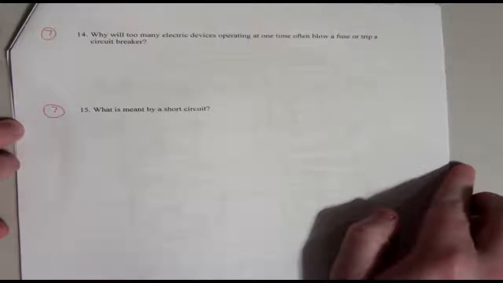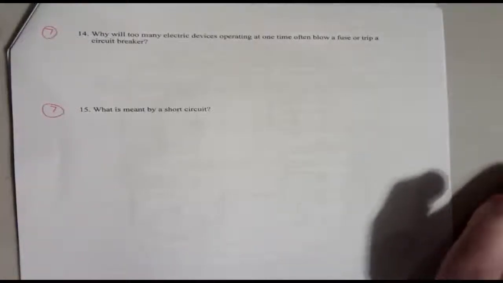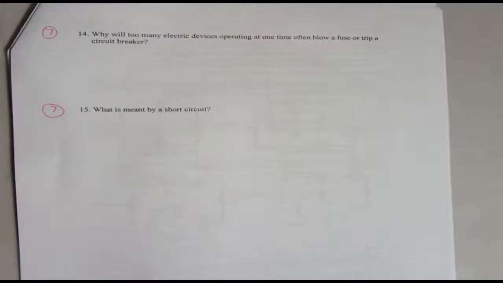Why will too many electrical devices operating at one time often blow a fuse or trip a circuit breaker? Okay, awesome. We're answering multiple questions in one question. That's good. So again, same thing. When you have a bunch of devices operating at one time, it increases the current moving through the circuit. Again, you don't want the current moving through the circuit too fast because it heats things up, melts things, catches fire. So the fuse, the circuit breaker trip, that's like a fail-safe.